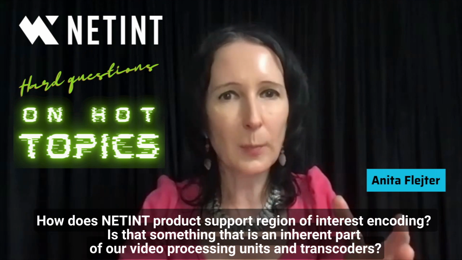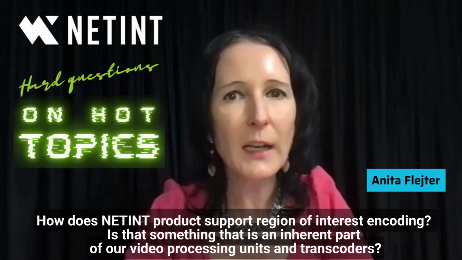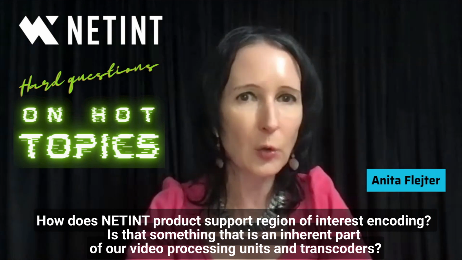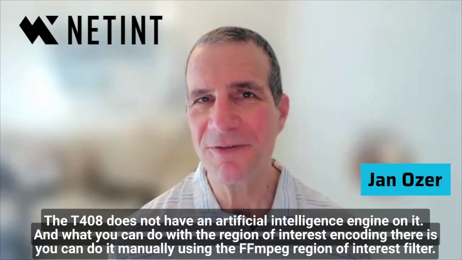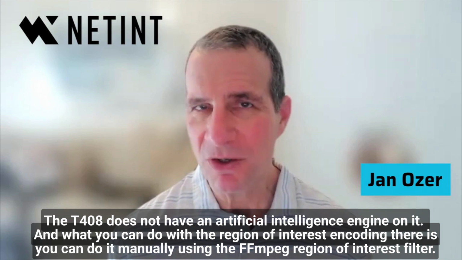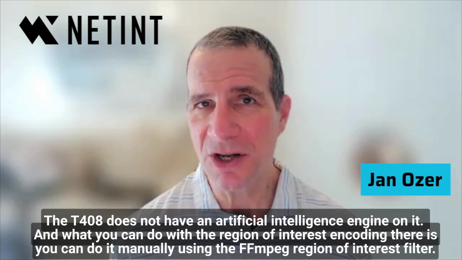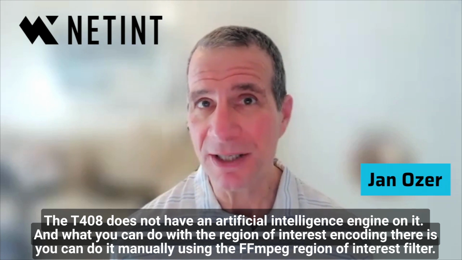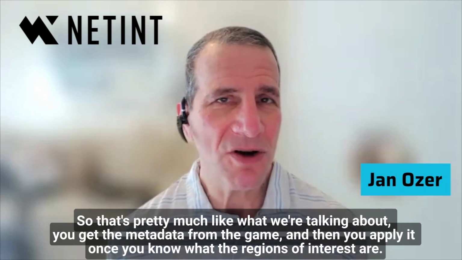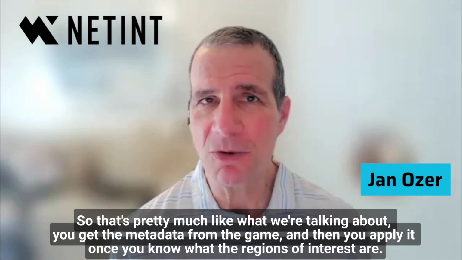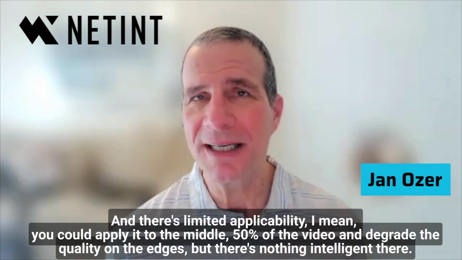How does the NETINT product support region of interest encoding? Is that something that is an inherent part of our video processing units and transcoders? Good question. There are two answers. The T408 does not have an artificial intelligence engine on it. What you can do with region of interest encoding there is do it manually using the FFmpeg region of interest filter. So that's pretty much like what we're talking about. You get the metadata from the game and then you apply it once you know what the regions of interest are. And there's limited applicability.